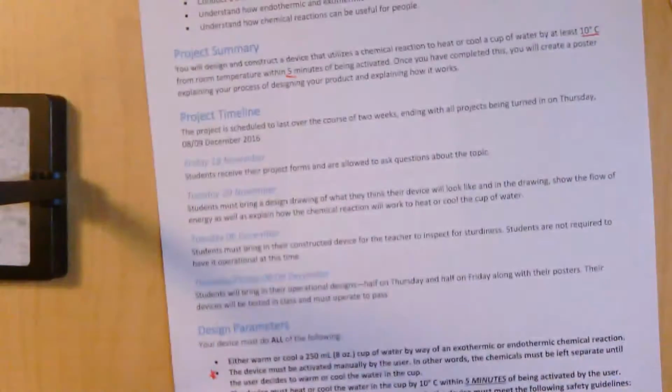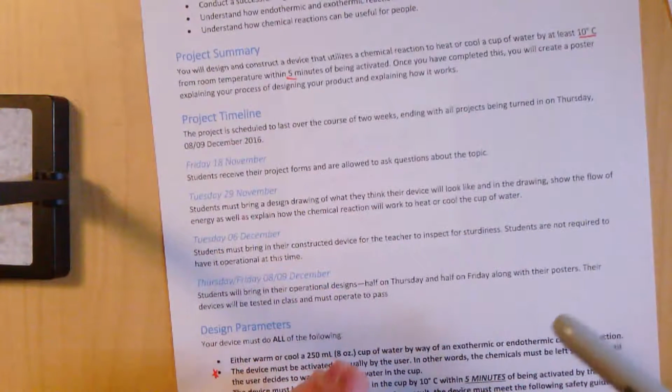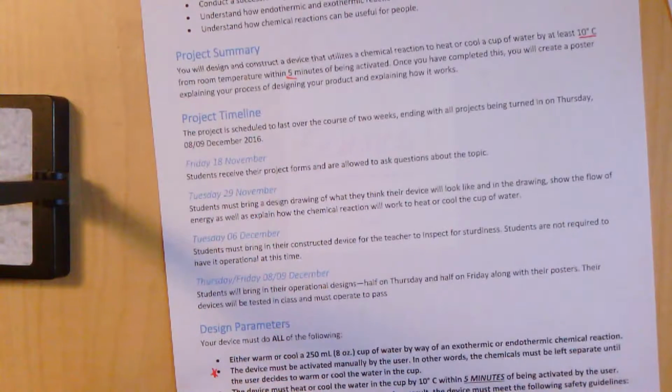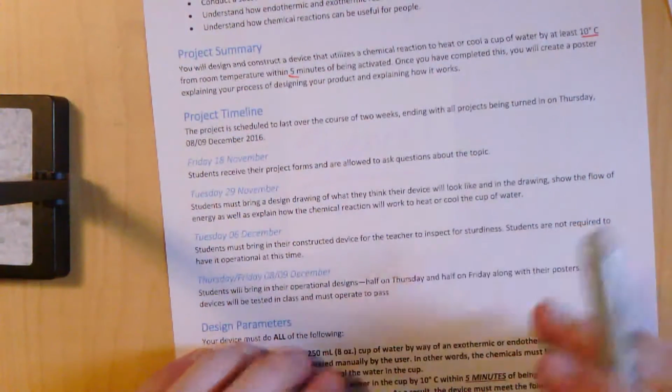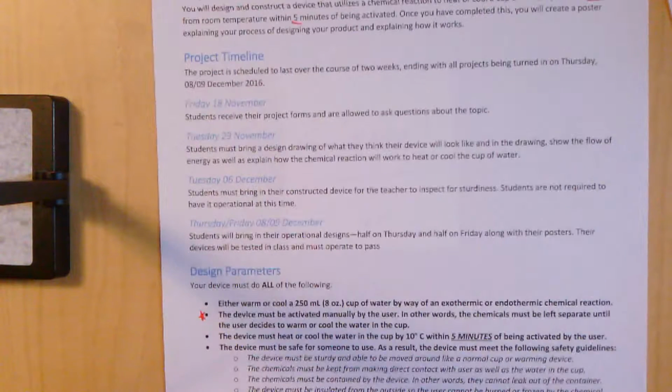Okay, once again, we want to do 10 degrees Celsius in 5 minutes, and we want to create a device that the user has to activate to start the chemical reaction. So we don't want them pouring it in and just letting it happen. They can pour the chemicals in, and then they turn it on, okay? They can do that in one of several ways. The easiest of which I'm going to show you again is this right here.